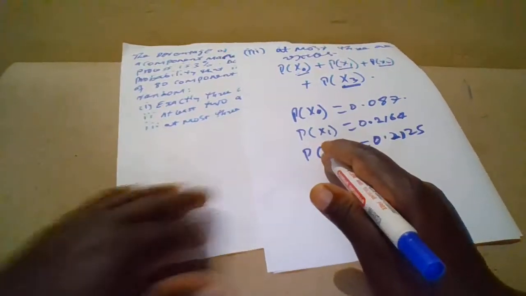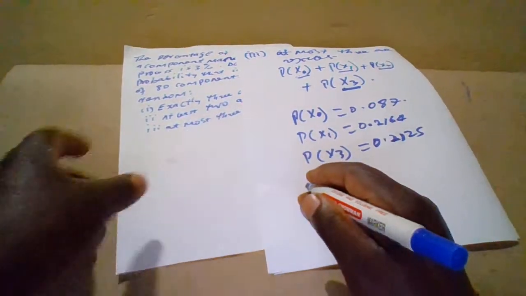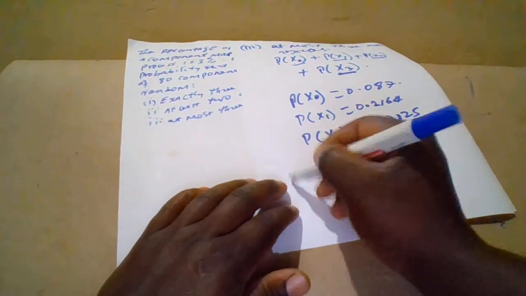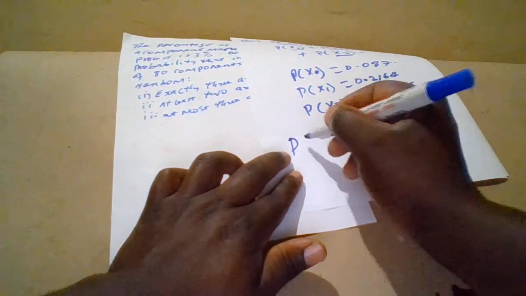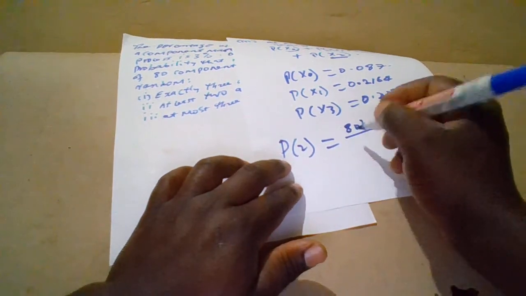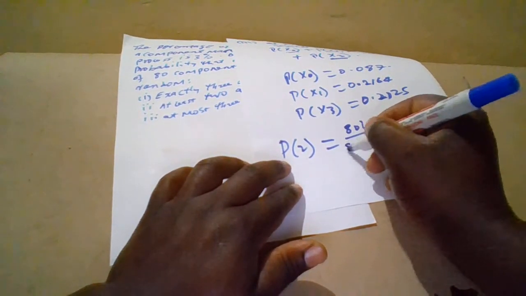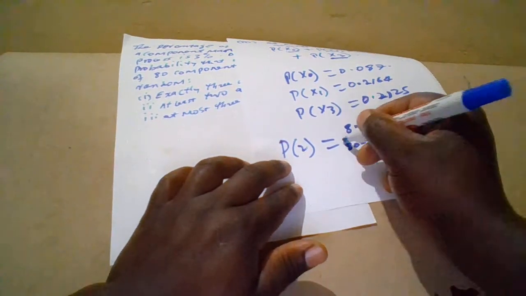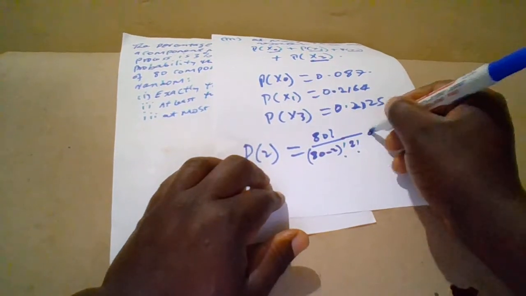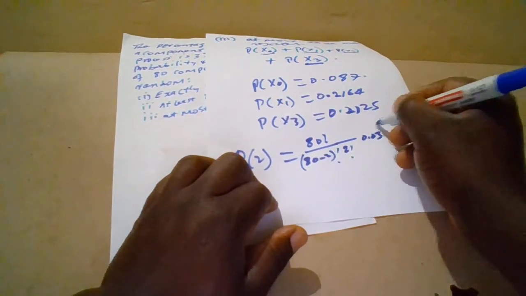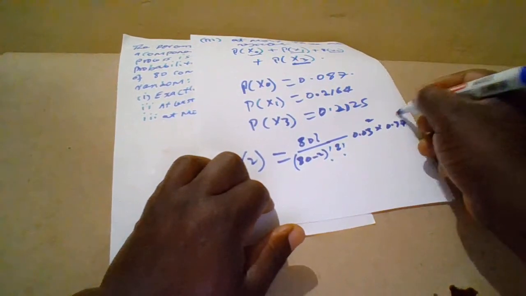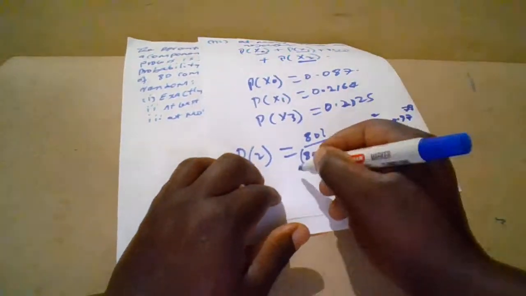What is remaining is the probability that 2 are rejected, which is 80 factorial all over (80 minus 2) factorial times 2 factorial, times 0.03 raised to 2 times 0.97 raised to 78.